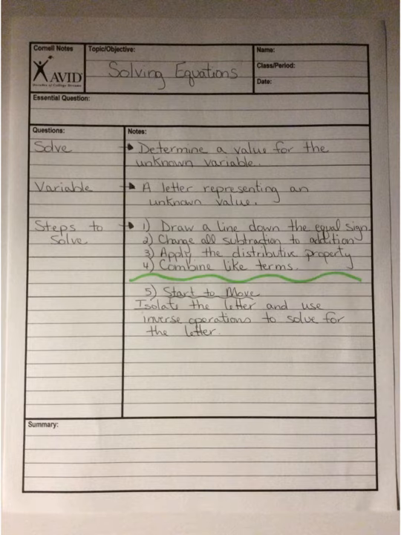Let's go ahead and write that essential question. Today is going to be, can I solve one step multiplication and division equations? So we are looking at one-step multiplication and division equations.